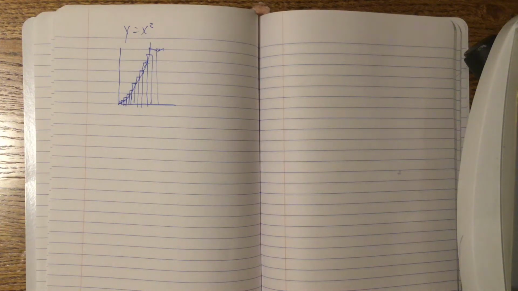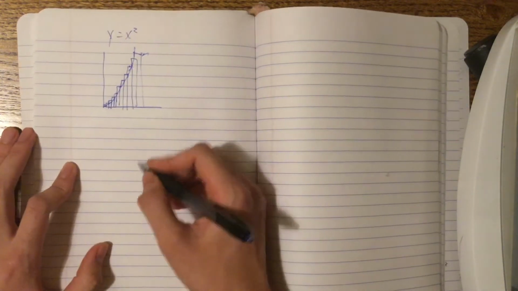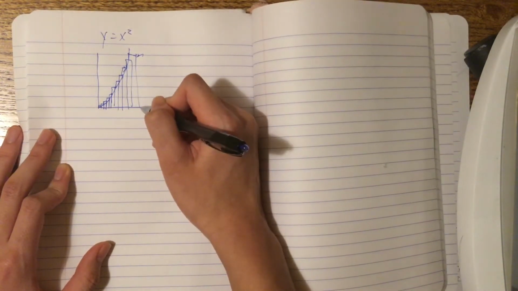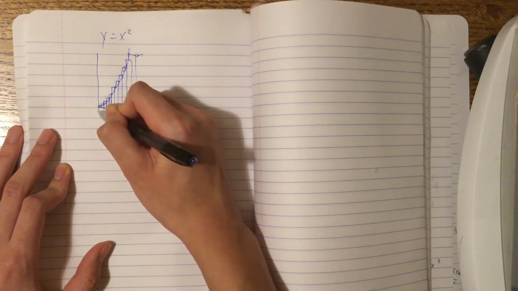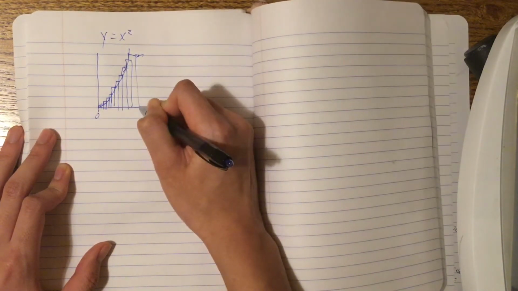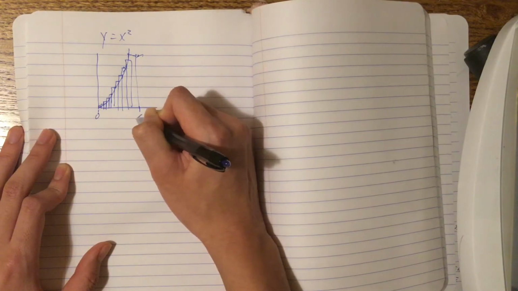So today we're going to be doing the same thing I did in my previous video, but with y equals x squared. So let's start defining parameters. So this would be x equals 0, and this would just be the x value.